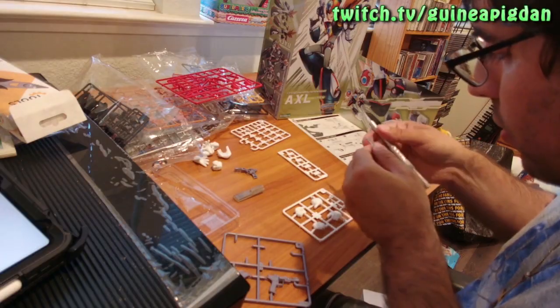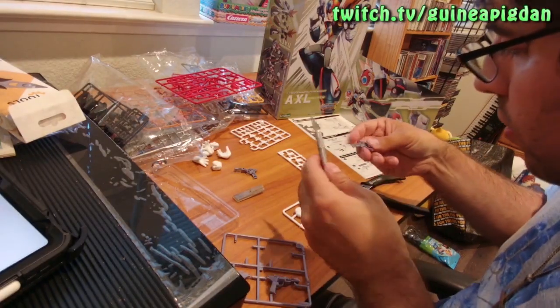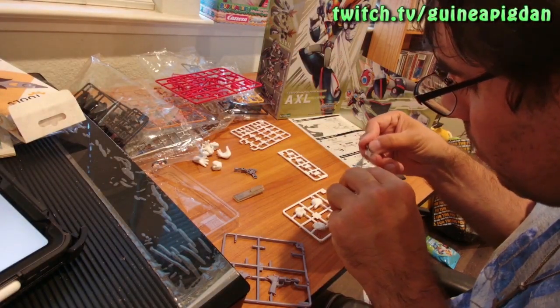Here, flatten this a little, just a tiny bit more.